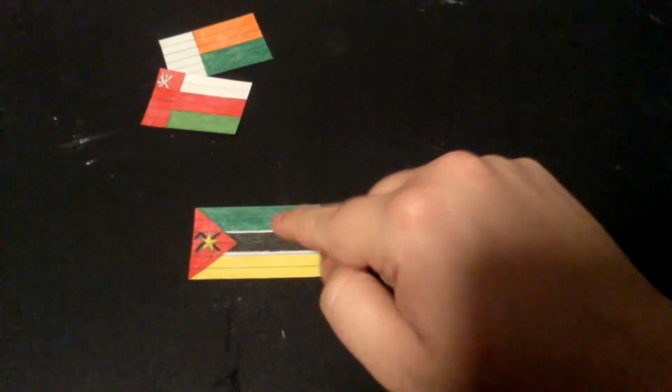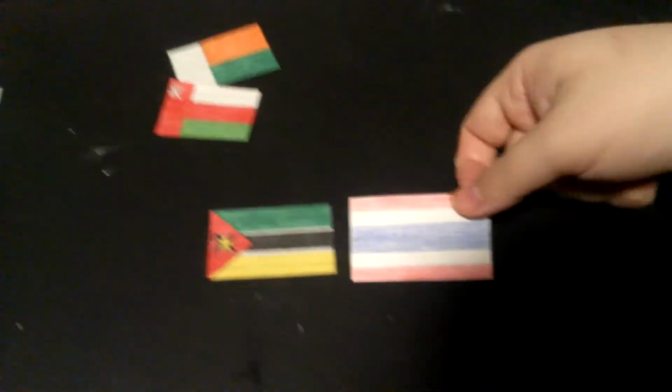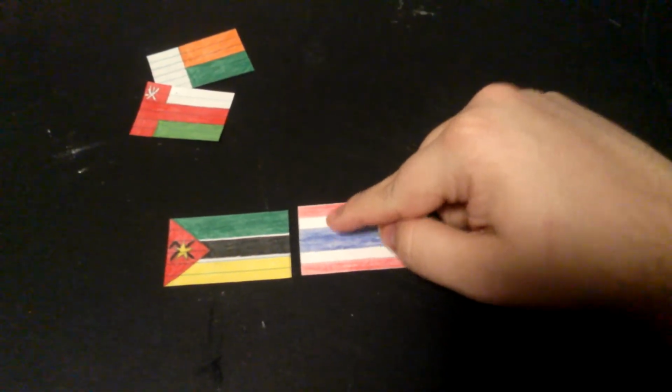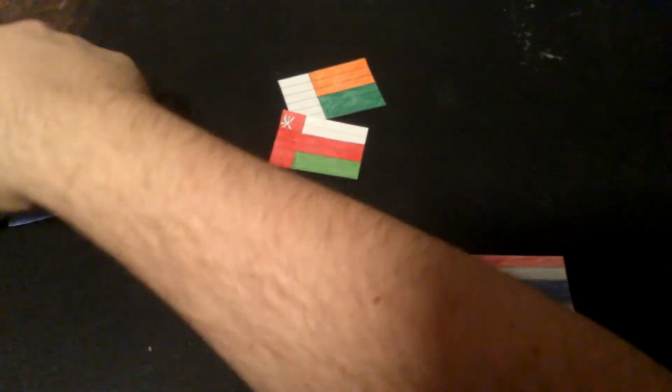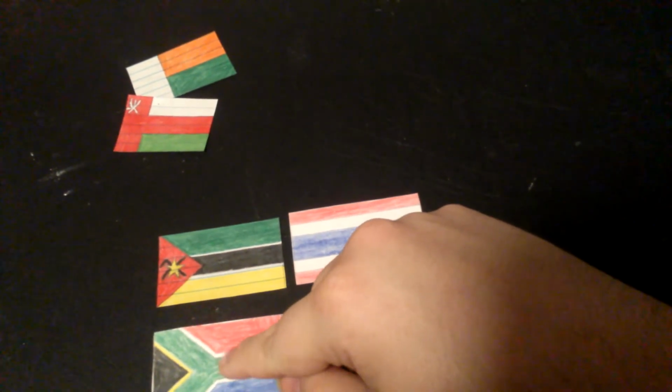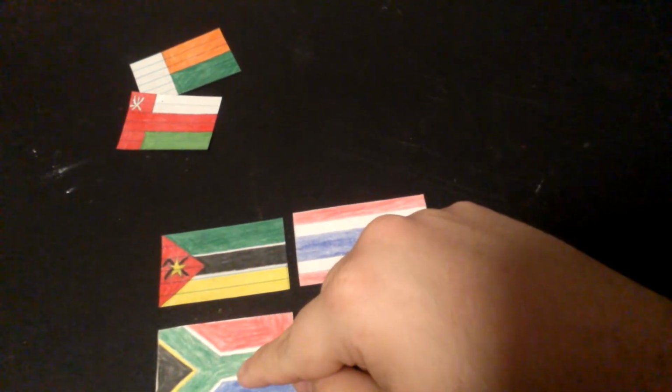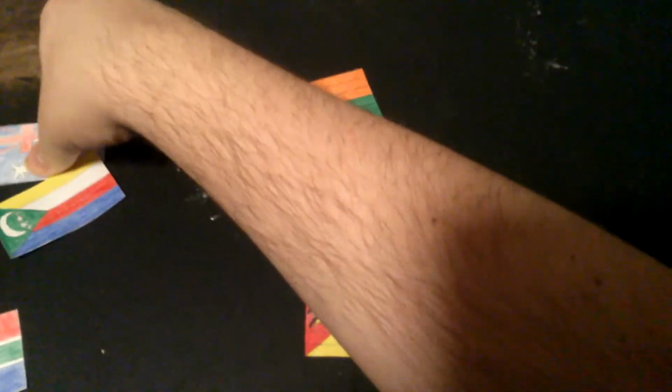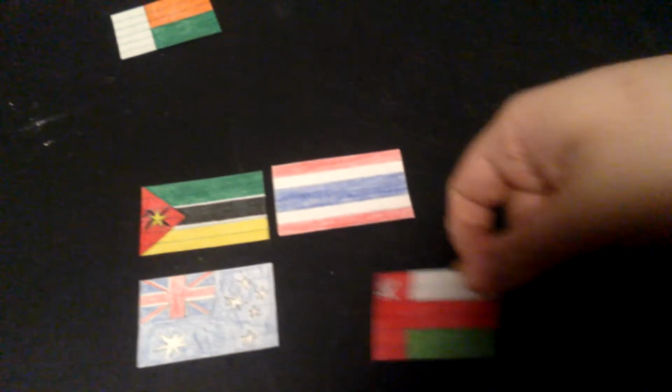Let's get to the quarterfinals. I have Group A winners, Mozambique, versus the Group B runners-up, Thailand. I have Group C winners. Wait, let me check my notebook to see if this is correct. No, Australia's Group C winners. Group C winners, Australia. There we go. Versus the Group D runners-up, Oman.